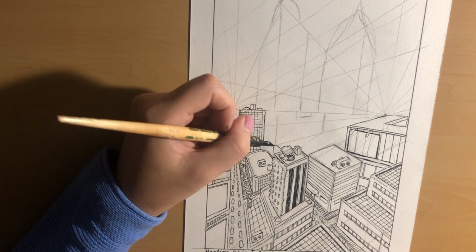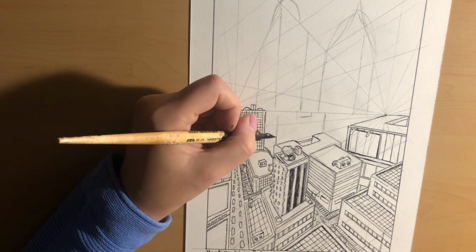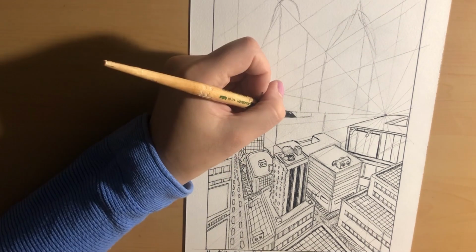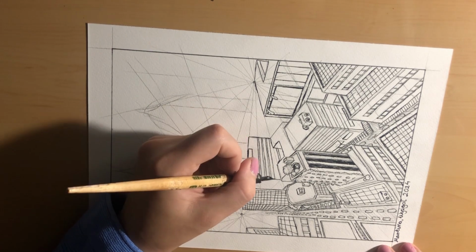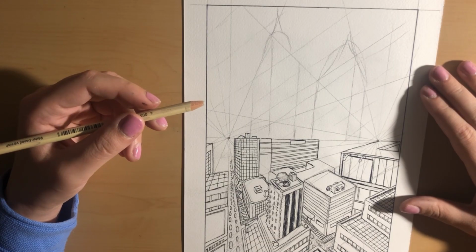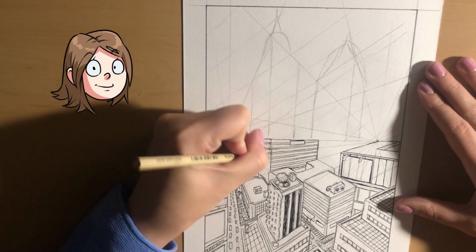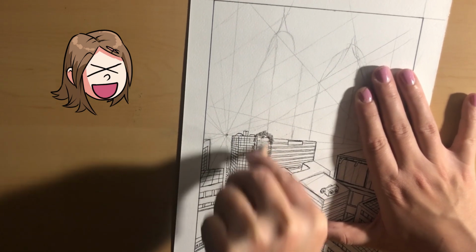Now you can see that these additional lines that I made are used to help outline the dynamics of the building's perspective, curving them to look like we are flying. I didn't plan on it, it wouldn't even have occurred to me to do the whole drawing with the ruler.